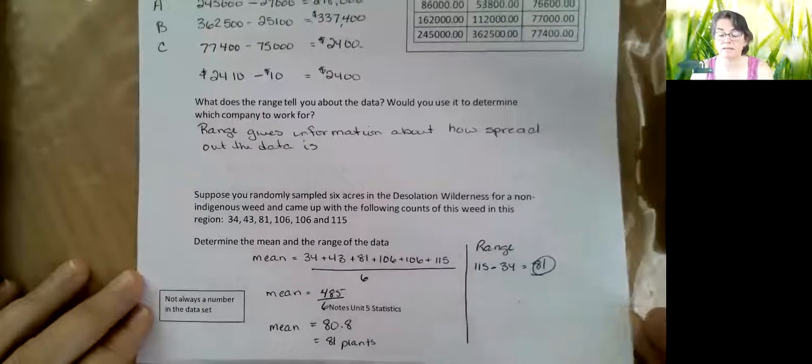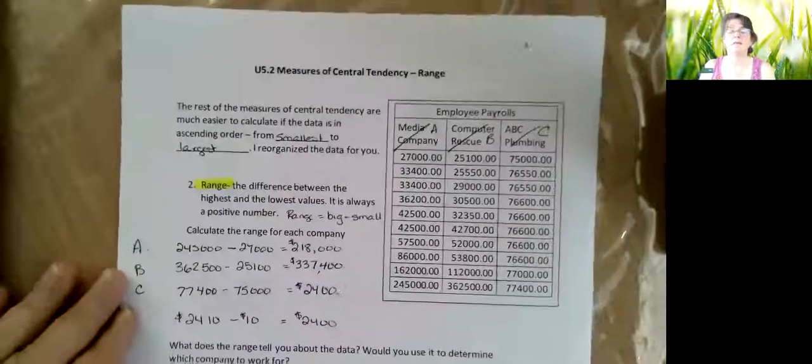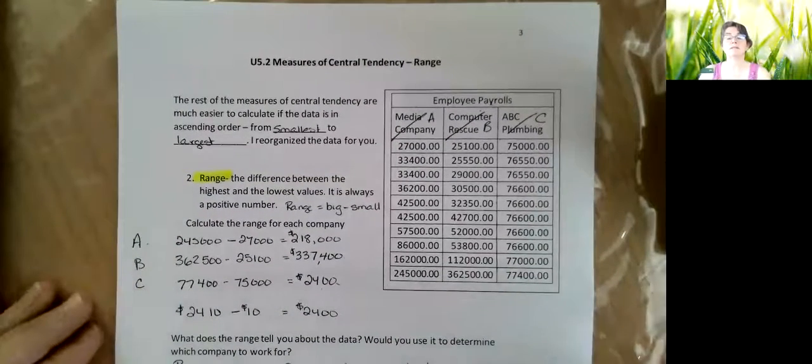All right, ta-da. There is the second one of our measures of central tendency. That would be range.